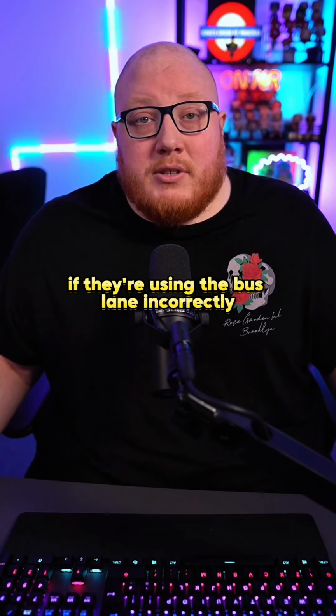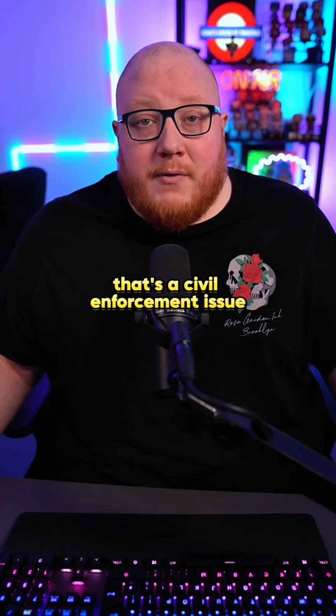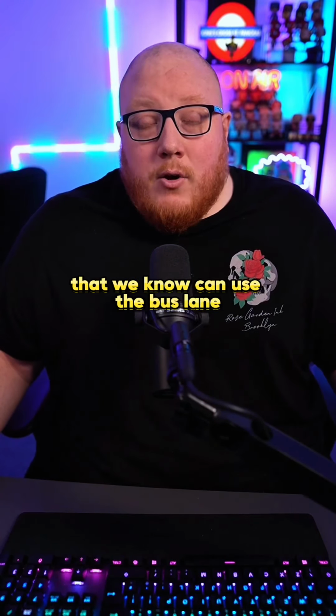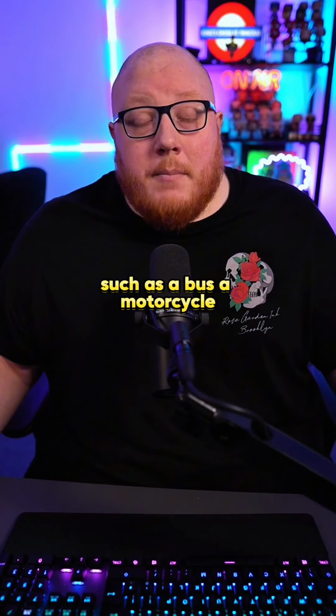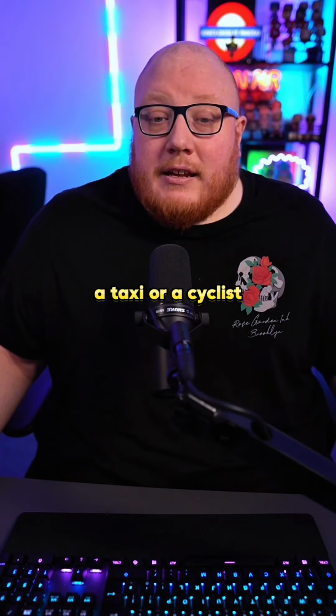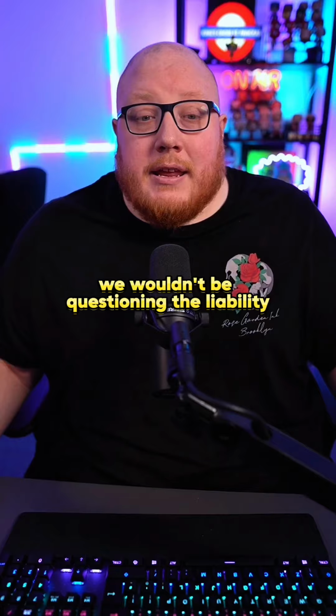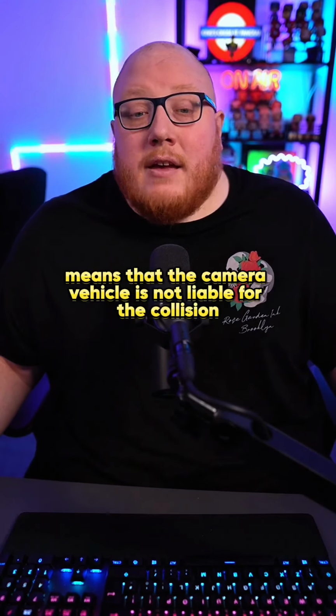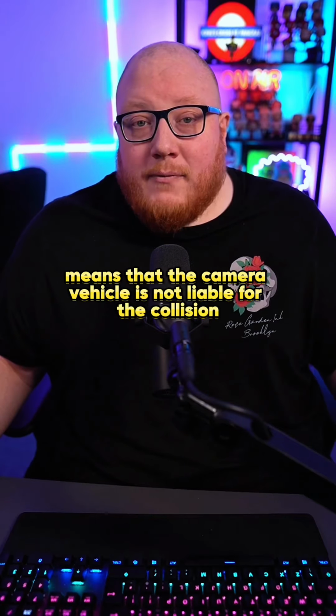If they're using the bus lane incorrectly, that's a civil enforcement issue. If you replace the camera vehicle with any type of vehicle that we know can use the bus lane, such as a bus, a motorcycle, a taxi, or a cyclist, we wouldn't be questioning the liability. We'd be holding the other driver completely responsible. That therefore means that the camera vehicle is not liable for the collision.